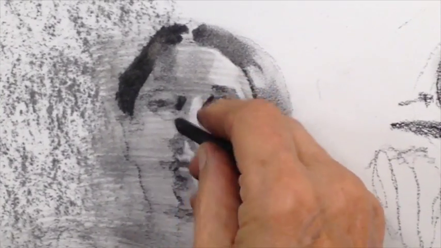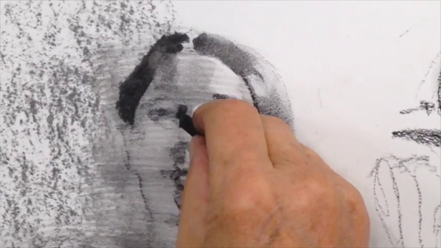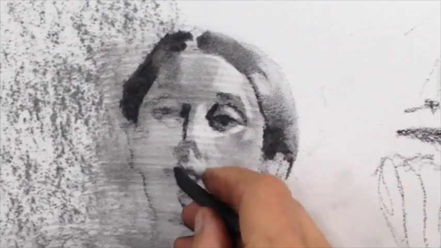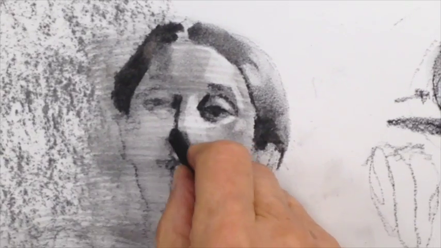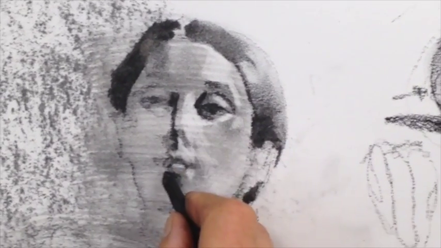Actually, there's an edge on the nose. It's right here. This is cast shadow. Beautiful cast shadow comes in here.